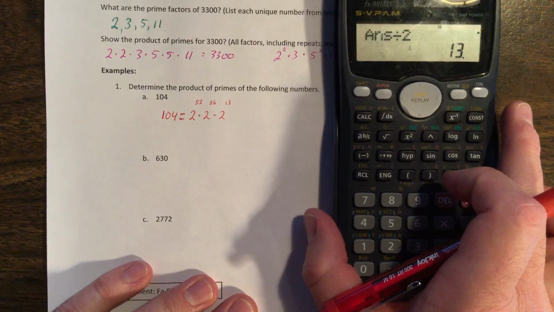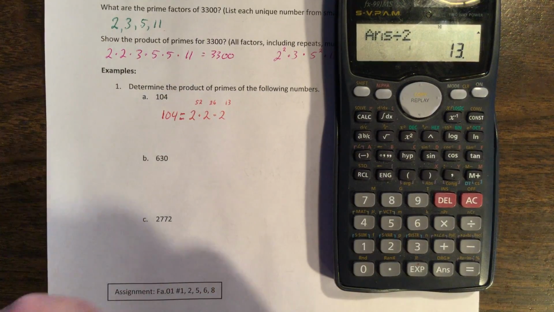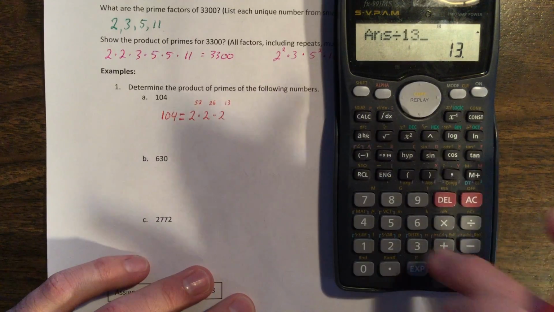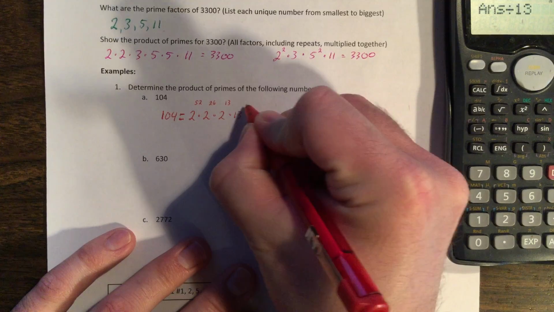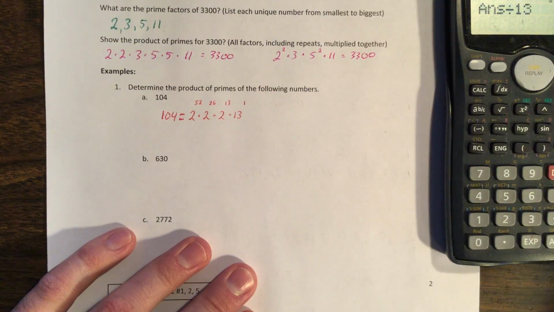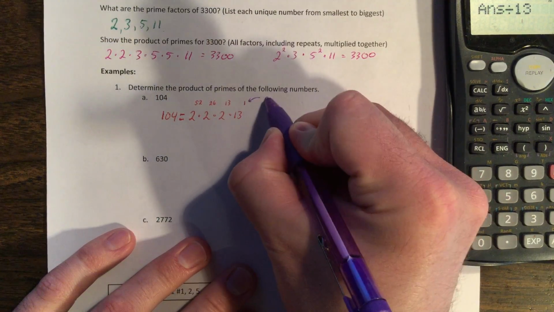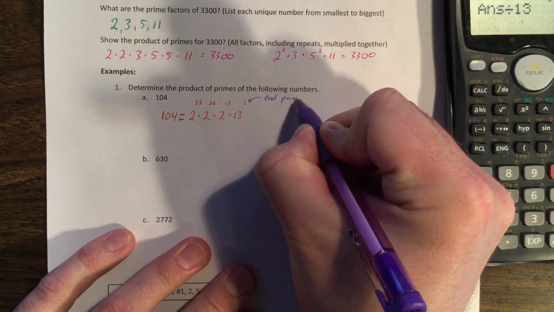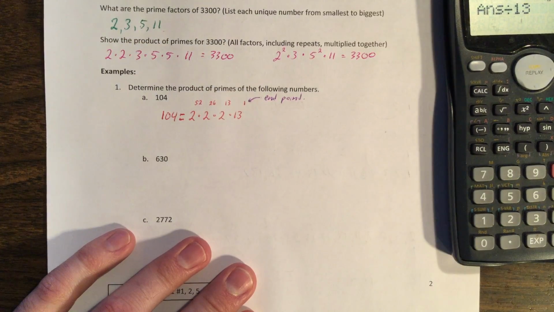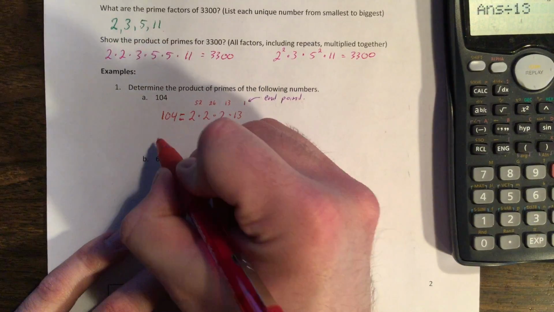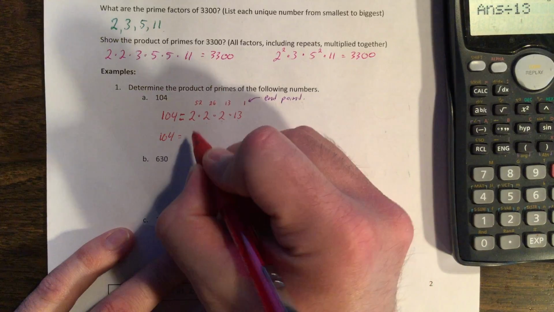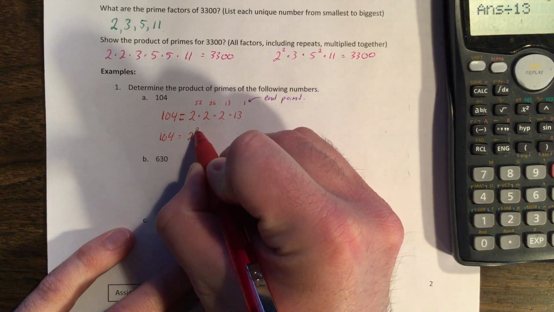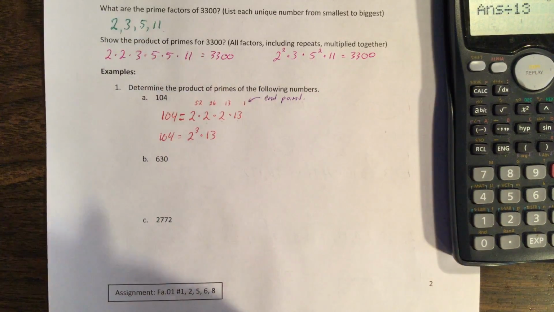Now we have to try to divide 13 by a prime number, and you may notice that 13 is a prime number. If we divide it by 13, we get 1, and that's where we always want to stop. 1 is always our endpoint. So 104 is the same as 2 times 2 times 2 times 13, or there's 3 of them, so 2 cubed times 13 would be the same as 104.